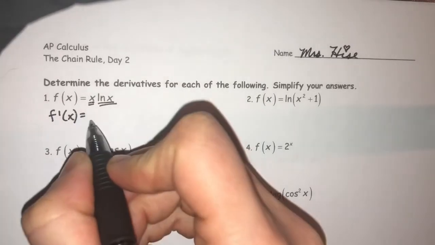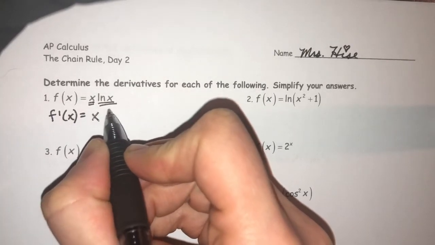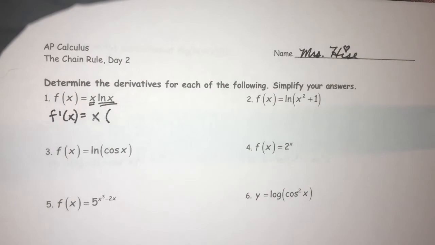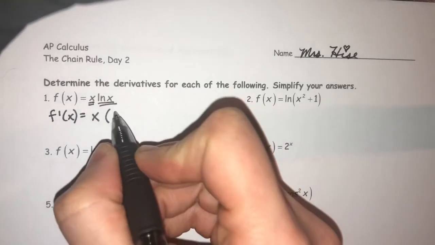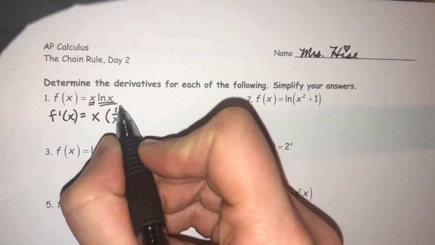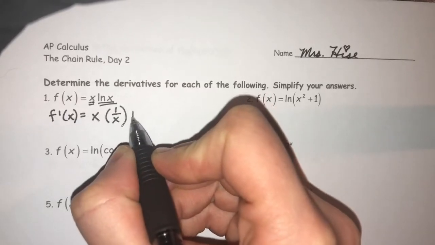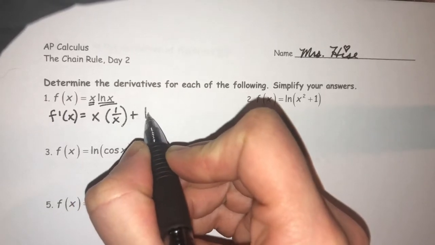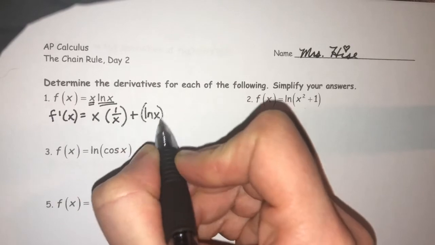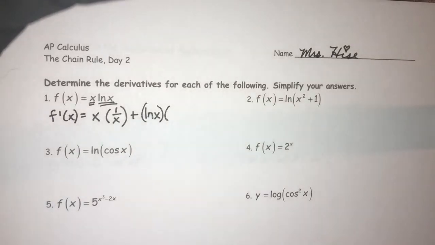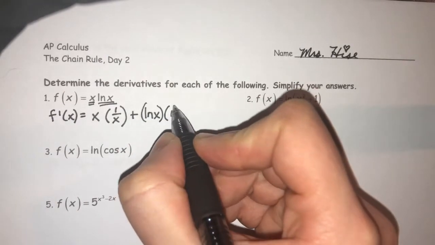So I'm going to copy the first function u and multiply it by the derivative of the second function, natural log of x. You should have natural log of x on your note cards. The derivative of the natural log of x is 1 over x. And then we're going to have plus, copy the second function, natural log of x, and multiply it by the derivative of the first function, 1.